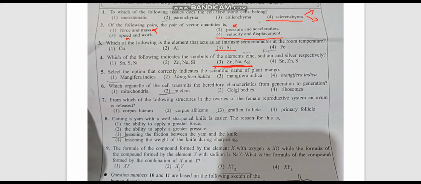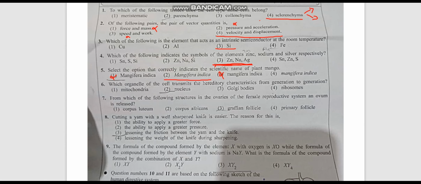Okay, then the fifth one is also a usual MCQ. Usually we can see it among the first 10. Select the option that correctly indicates the scientific name of the plant mango. Mango is Mangifera indica. When printed, it should be italic. Therefore we omit the first one and the third one because they are not italic. Second and fourth, the first letter of the first epithet should be capital, and all the letters of the second should be in simple. Therefore the answer is the second one, Mangifera indica. That's a very easy MCQ. Usually they used to ask it.